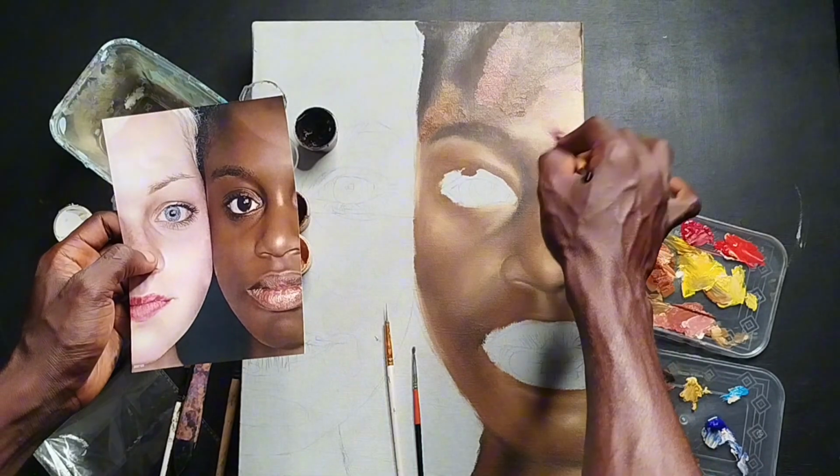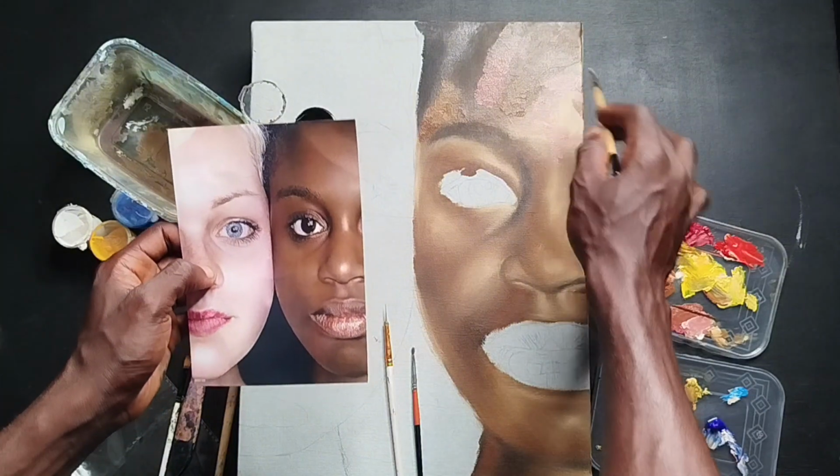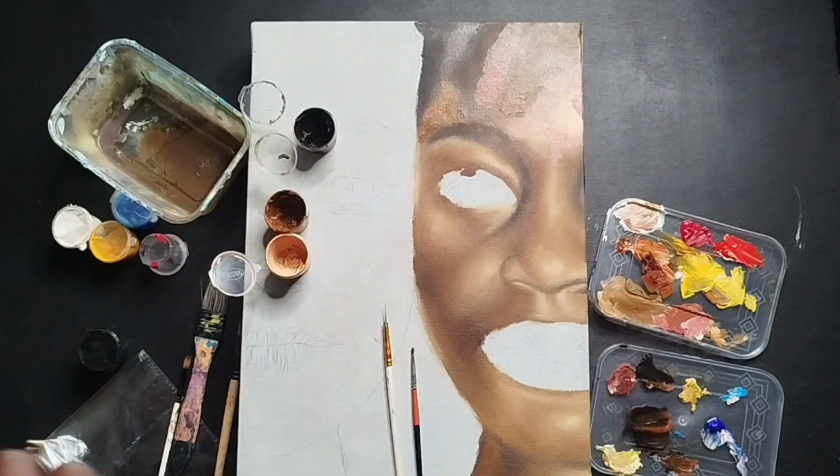I have some of the pink here, the crimson mixed with the skin tone. We have them around the highlights there too.